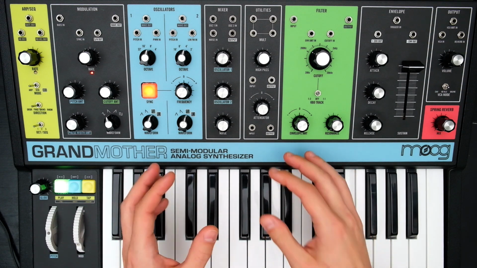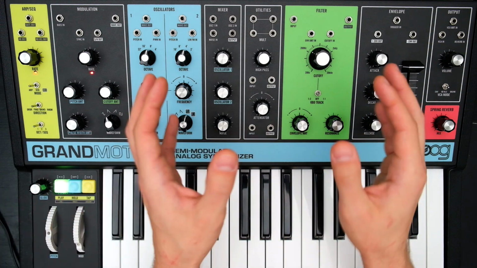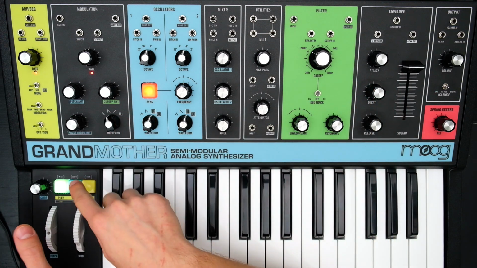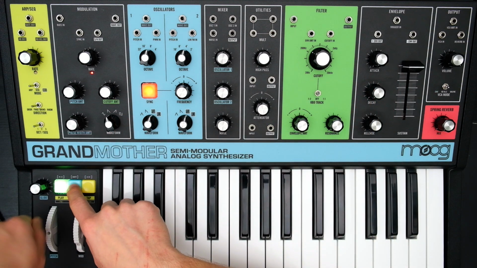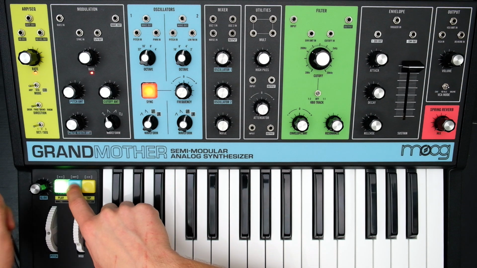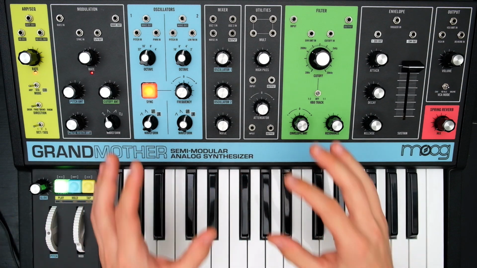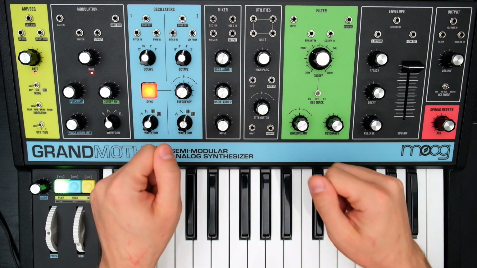Again, it will be difficult to do from the front panel because you need your two hands. One should hold shift and the other one constantly turn on and off this glide. But again, we want our hands to be free to play with the parameters.